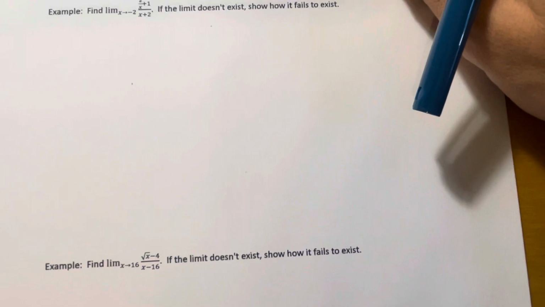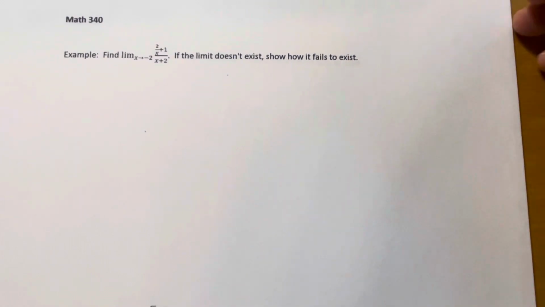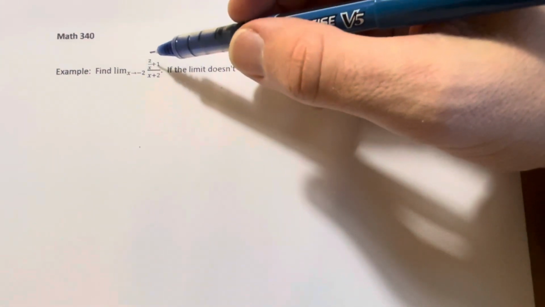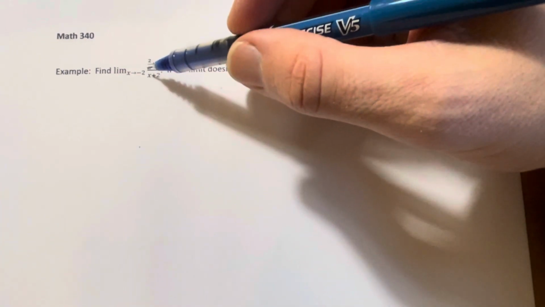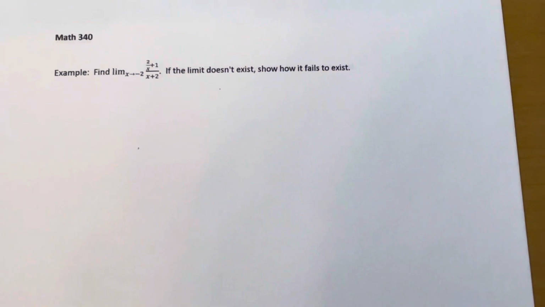A couple more examples, and then we should be good to go. 2 pages. Yeah, 3 more examples. So this first one here, I want to find the limit as x approaches negative 2 of 2 over x plus 1 over x plus 2. Or if the limit does not exist, then we want to show the way in which it fails to exist.